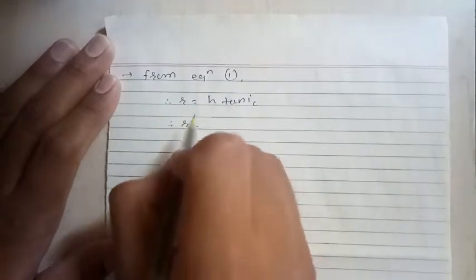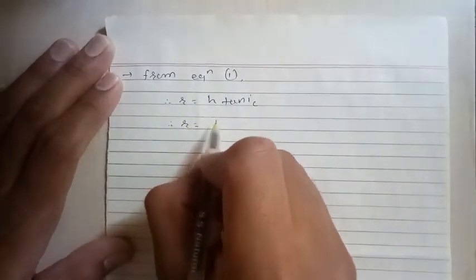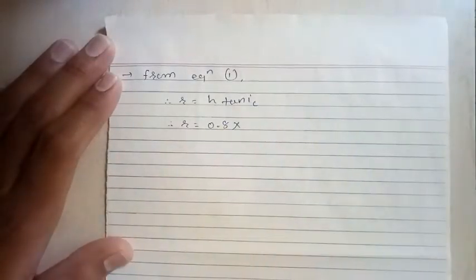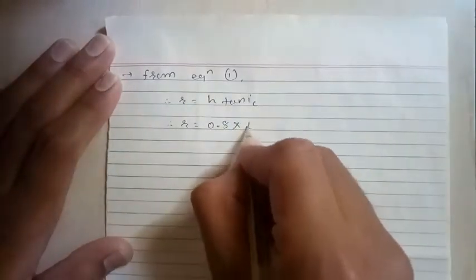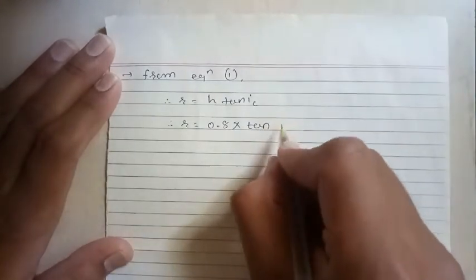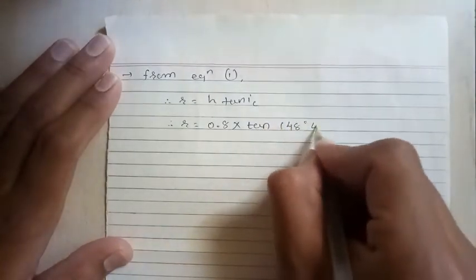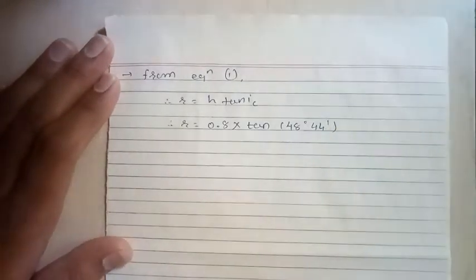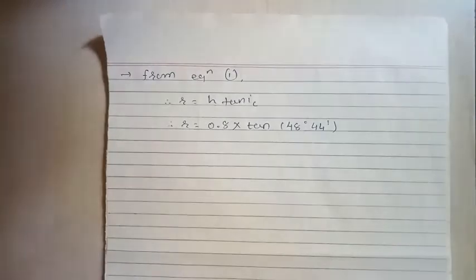So R is equal to the value of H. We know the value of H, 0.8 meter, right? 0.8. And tan IC, IC is 48 degree and 44 minute, right? So 48 degree and 44 minute.